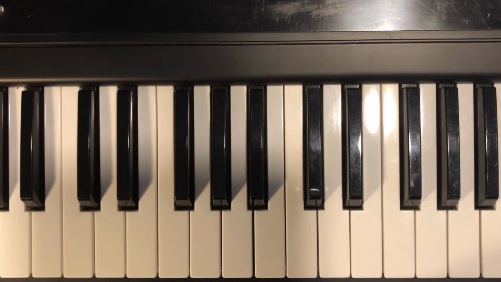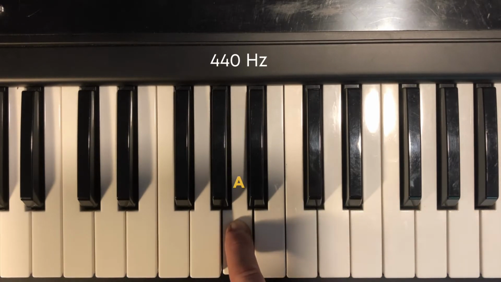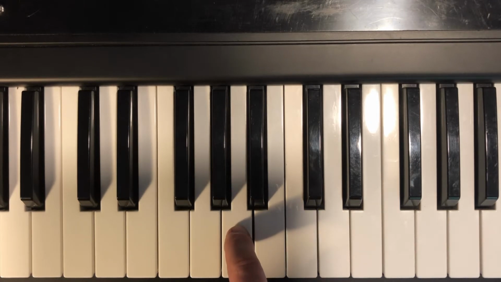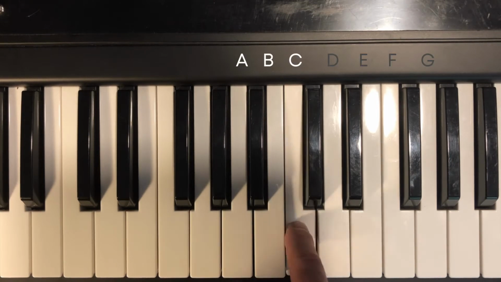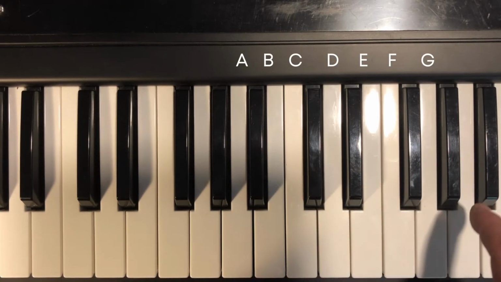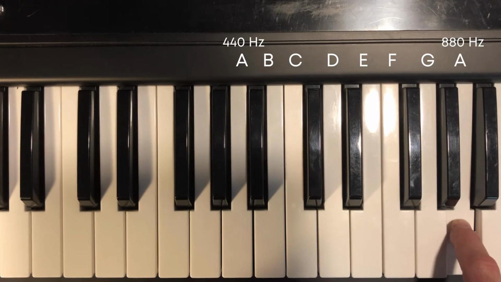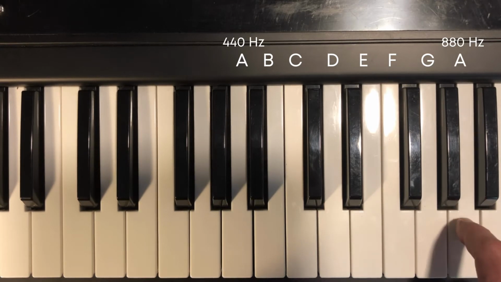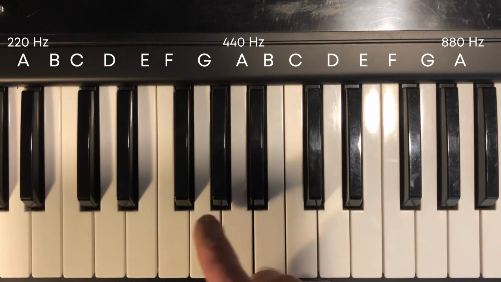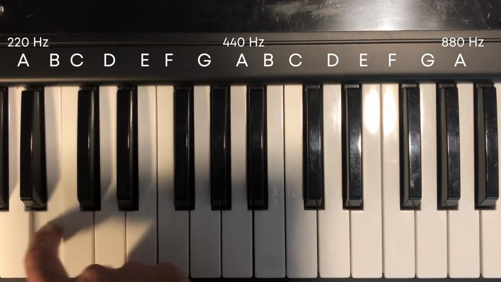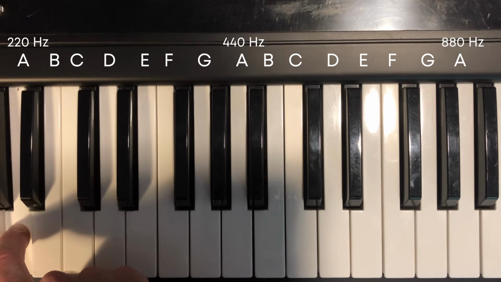We had said this key, which is A, is 440 Hz. As we move to the right on the keyboard, we hear the frequency and pitch get higher. When we get to the next A, you can hear the note is higher, and see from the Hertz written above the keys that the frequency has doubled. If we move down the keyboard to the A below, we can hear and see the frequency has halved.